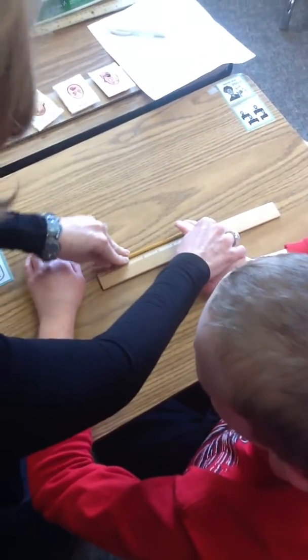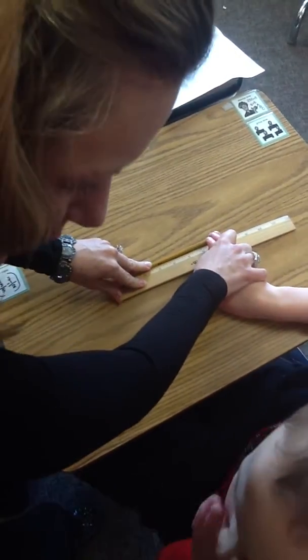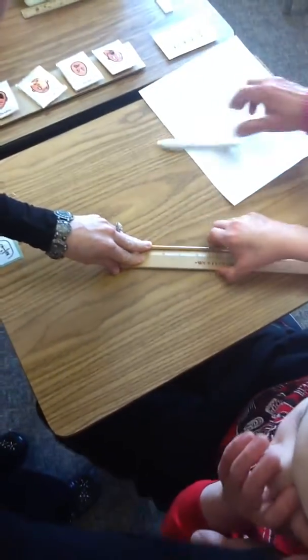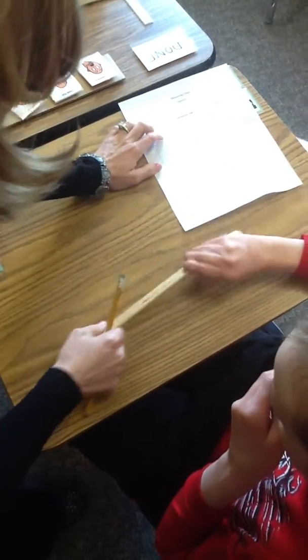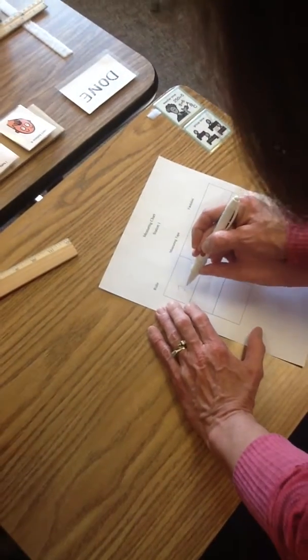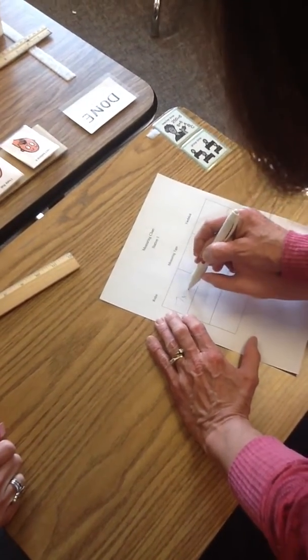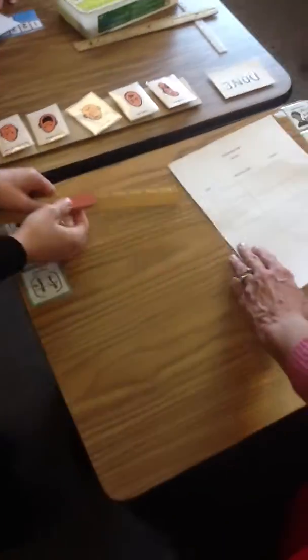Sprinkles, canopies, and the puzzle. We'll say it's 7 inches long. Look with your eyes. It's 7 inches long, so you can just write 7. I'll help you write. Yep, 7 inches. We're going to measure the eraser.